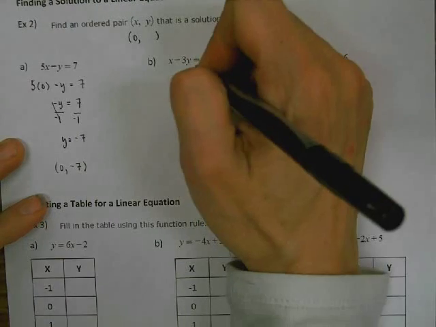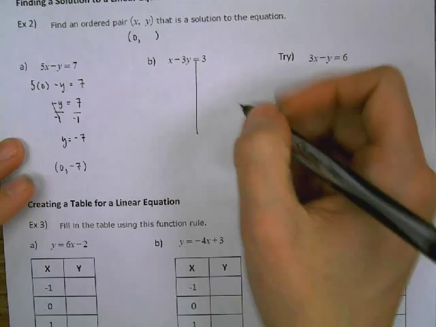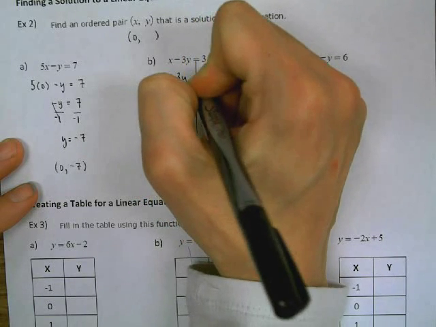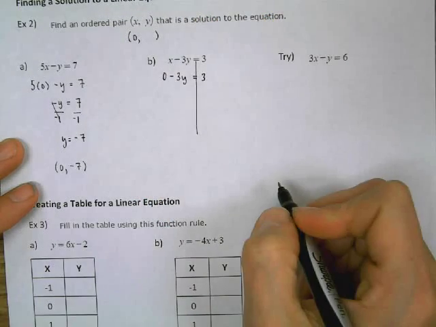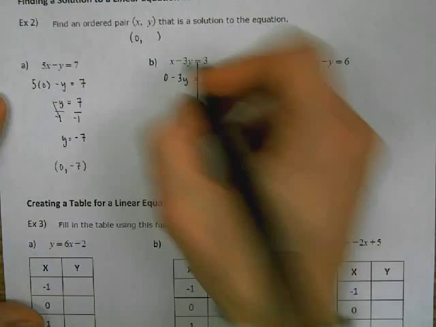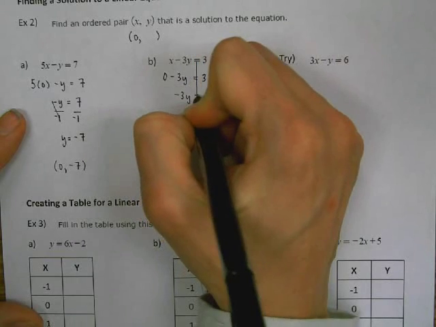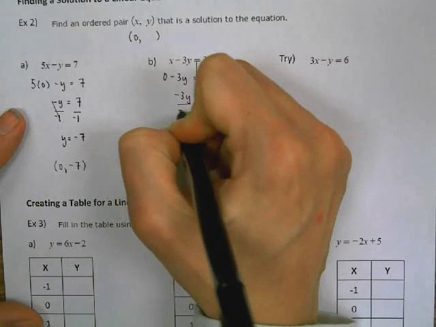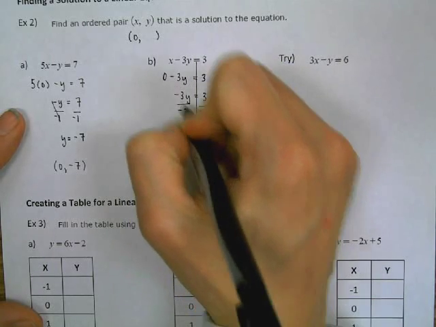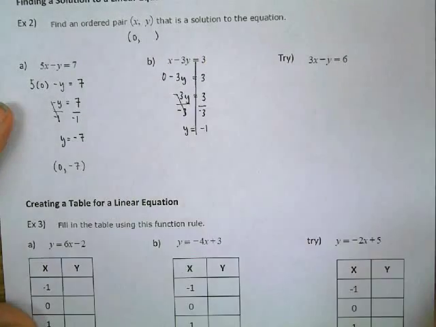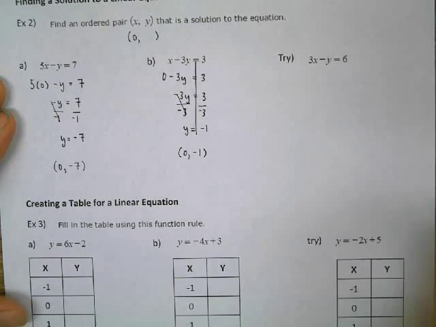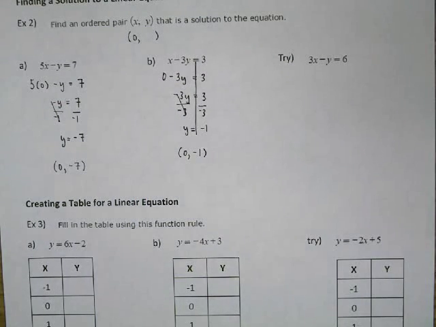Okay, let's try another one. Again, I'm going to stick with x equals 0. So now I have 0 minus 3y equals 3. Well, that 0, really that means there's nothing there. So I have -3y is equal to 3. To solve this, I'm going to divide by -3. And I'm going to get y is equal to -1. So for this problem, 0, -1 is a solution.